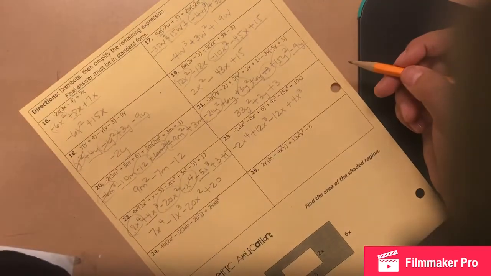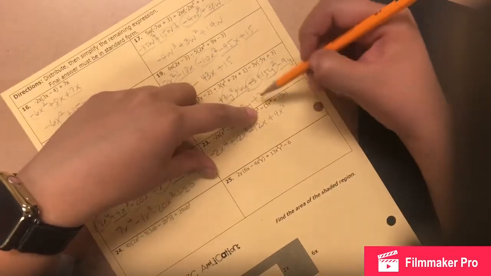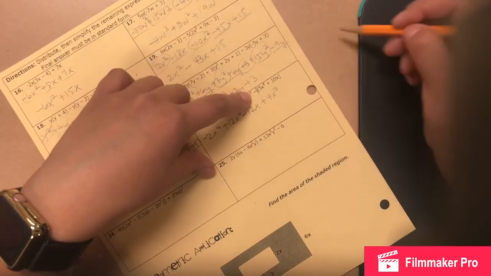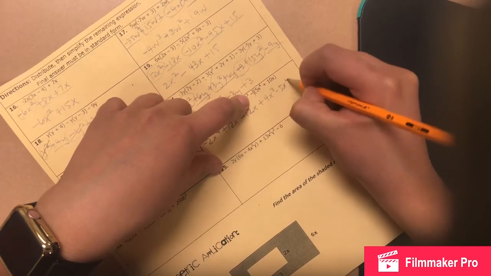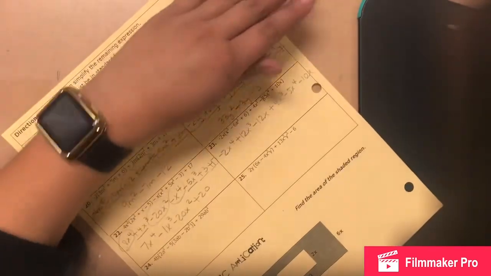Now, at first glance on this one, it looks like there's nothing to distribute on this second set of parentheses, but this is a negative 1. And we actually do want to distribute this negative 1. So negative 1 times 5x to the 4th is negative 5x to the 4th. Negative 1 times 10x is negative 10x. So just watch out for those invisible ones.